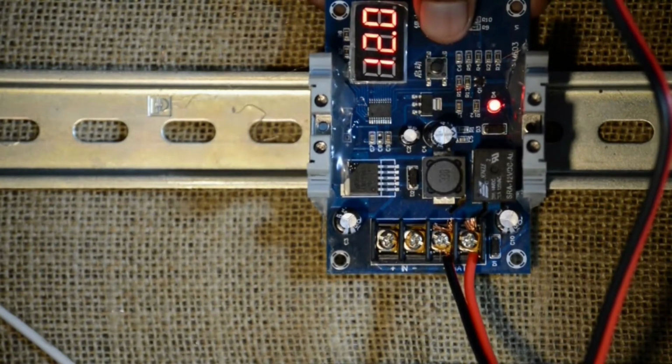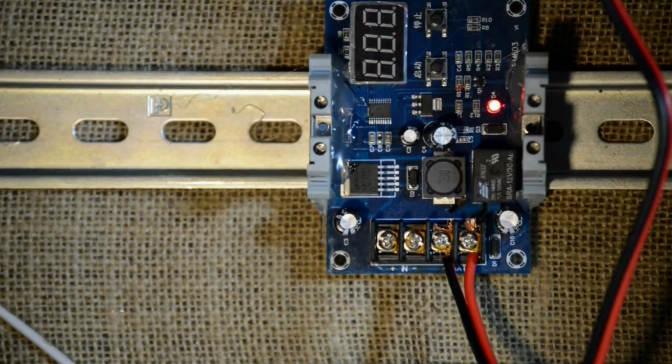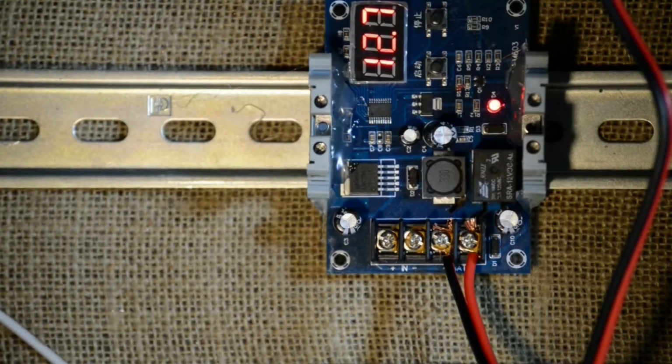Yes, 12 volts. So it's going to blink and go back to 12.7. And so when I press there, it goes 12. When I do the other one, it's going to say 13.5. So it shows that our limits have been set, right? So now we know that it's going to stop charging when the battery goes to 12 volts, and it's going to start charging when our battery voltage goes to 13 volts.